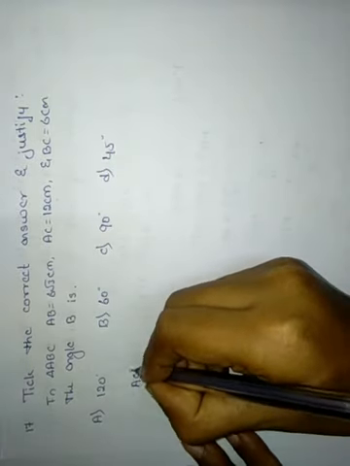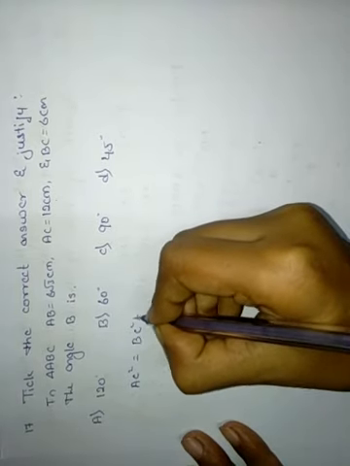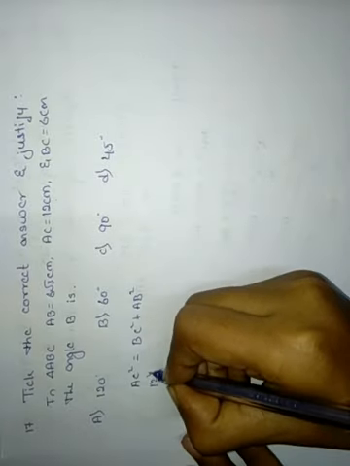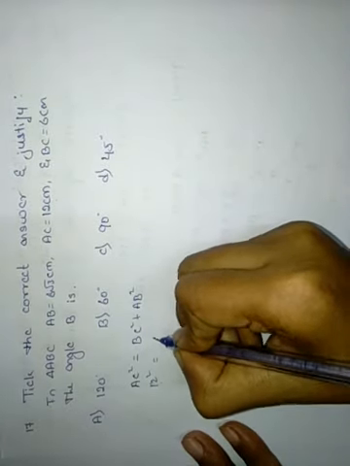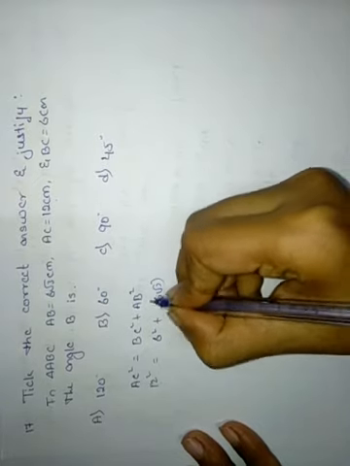Now AC square is equal to BC square plus AB square. AC means 12 square, BC means 6 square, then AB means 6 square root 3 whole square.